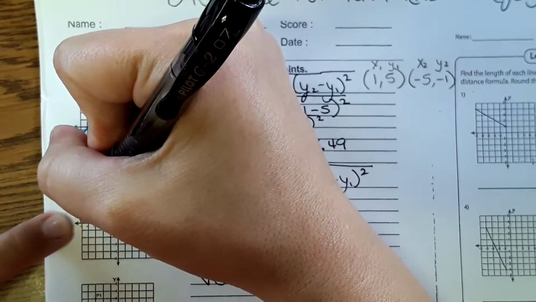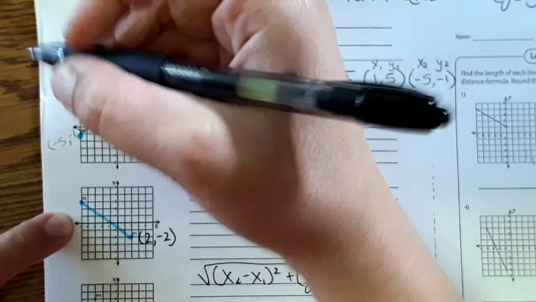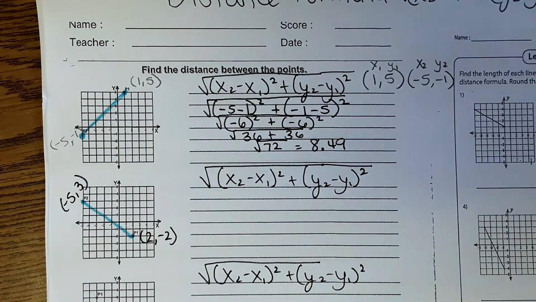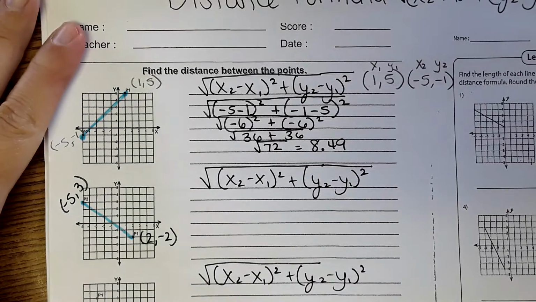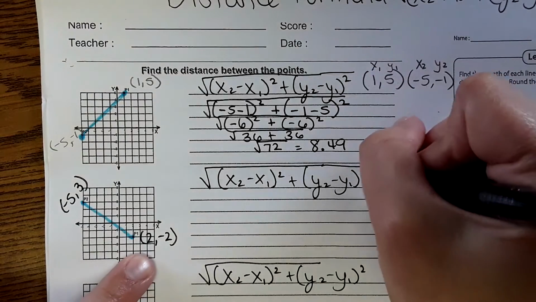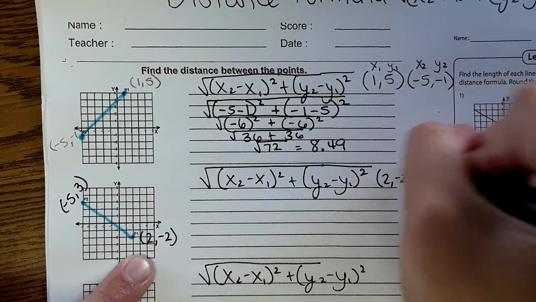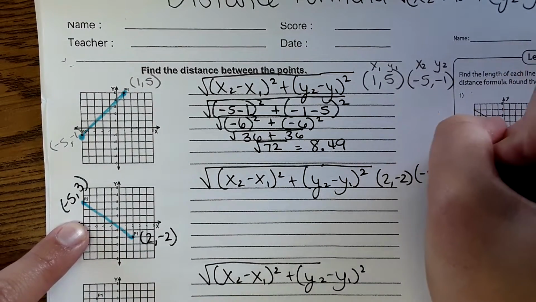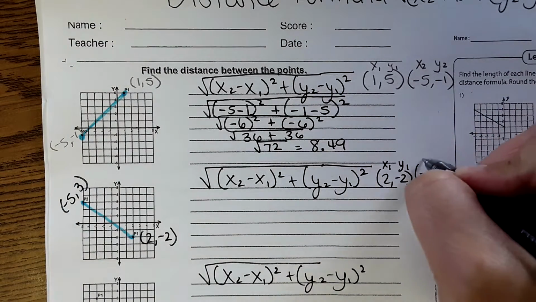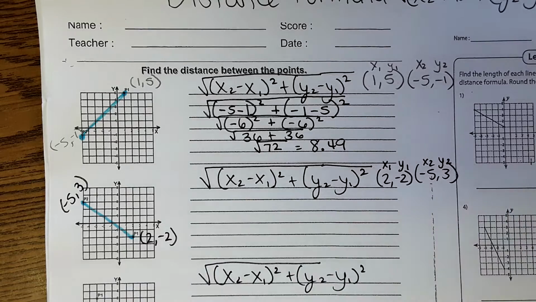And point 2 is at -5, 3. Then I will put these points over here so I can label them. 2, -2, and -5, 3. So we have x1, y1, x2, y2.